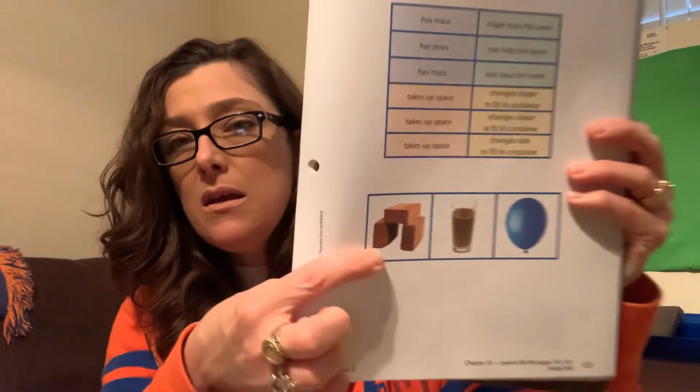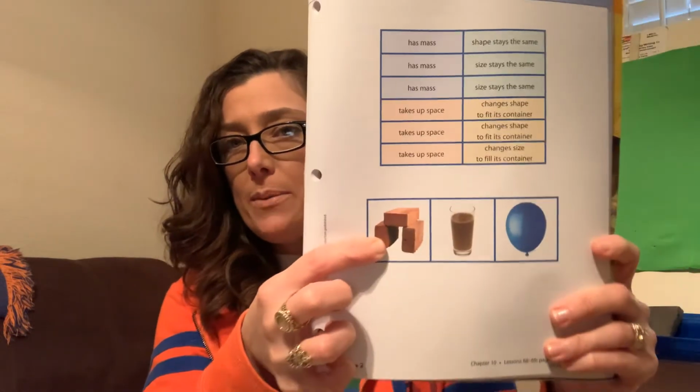And then we talked about the 3 forms of matter being solids, liquids, gases. Solids are one form of matter. A solid has mass. It takes up space. But remember, unlike other forms of matter, a solid keeps its own shape. So in your activity manual, when you saw the picture of the bricks, remember they're considered a solid because they keep their own shape. Okay? That's what makes them a solid. And a solid keeps its own size.